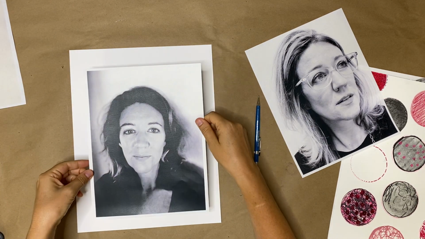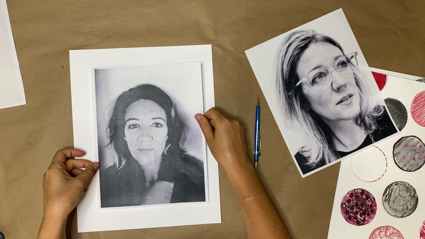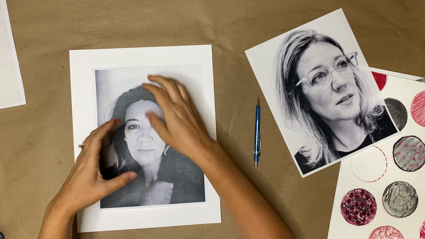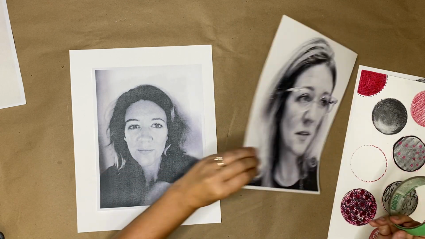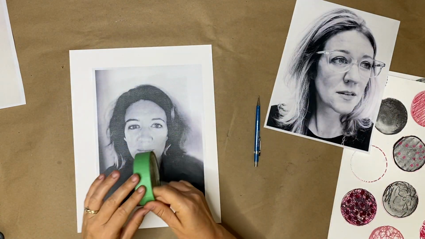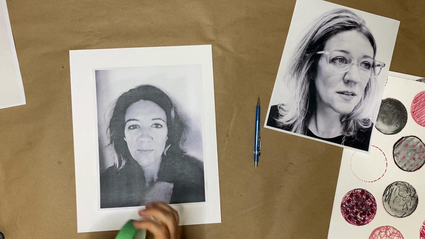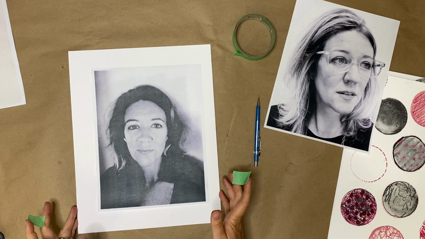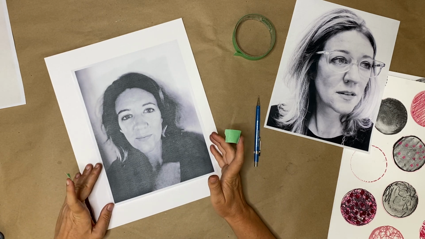So I think I want it right in the middle, just because of the sturdy, centered quality. I think if I had used this one, I would have shifted the composition somewhere else. We'll talk about composition more pretty soon. So I'm going to tape this down so that it doesn't move on me.